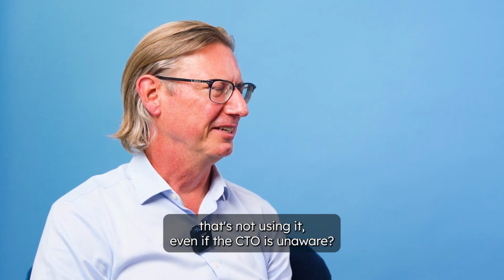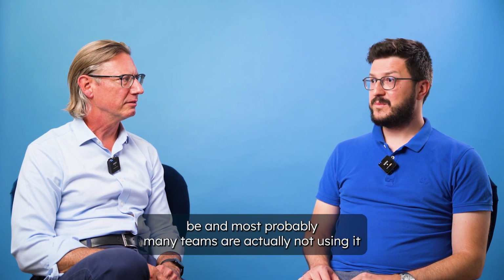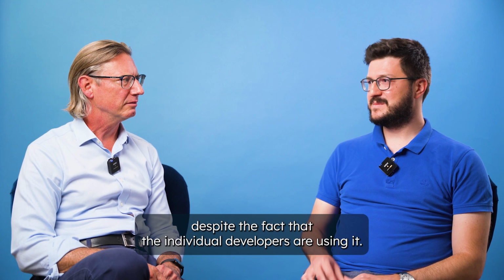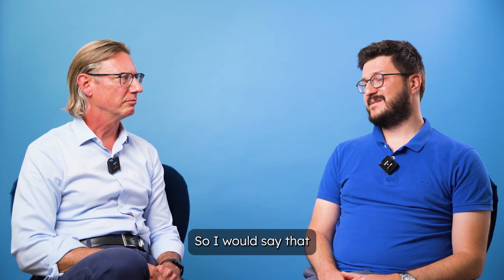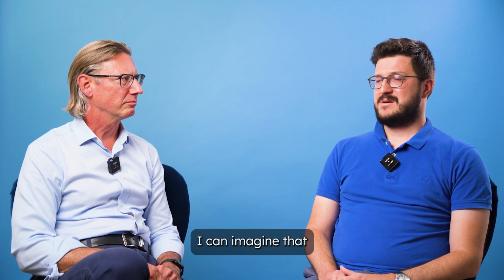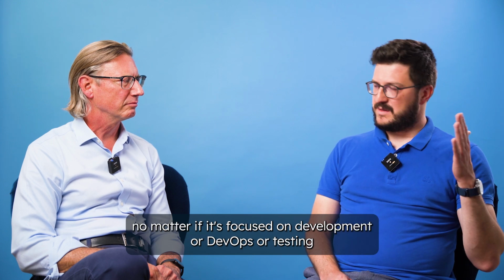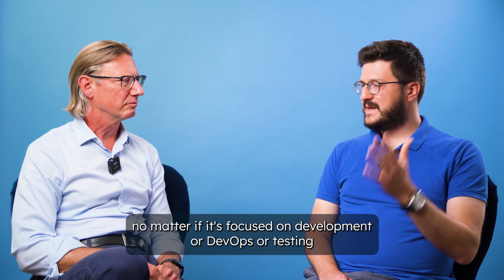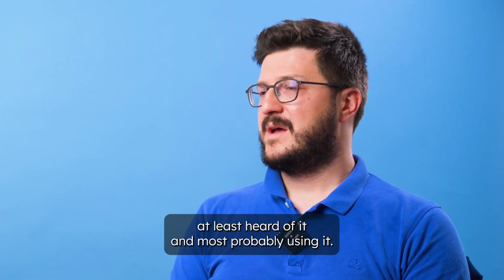Do you think there is a development team out there at the moment that's not using it, even if the CTO is unaware? Yeah, it's a very good question, because there might be, and most probably many teams are actually not using it, despite the fact that the individual developers are using it. So I would say that I can imagine that almost every developer, every software engineer, no matter if it's focused on development or DevOps or testing or any other aspect of the software delivery lifecycle, has at least heard of it and most probably is using it.